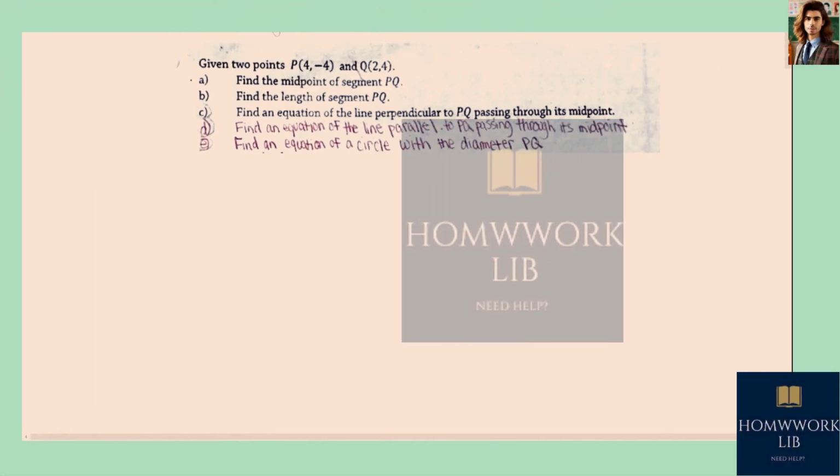All right, a lot happening here. So the first one, midpoint. To find a midpoint, you add up the x coordinates together. So in this case, it would be 4 and 2, and then take half. It's the middle of the x's. So halfway between 4 and 2 is 3.